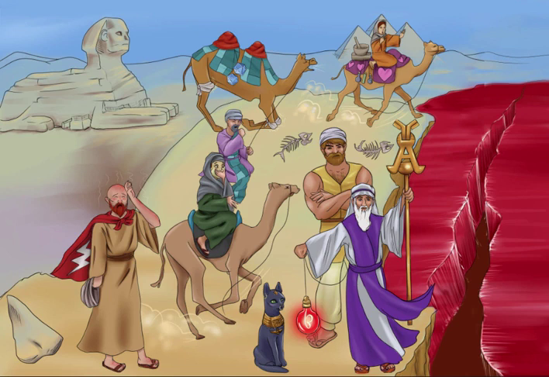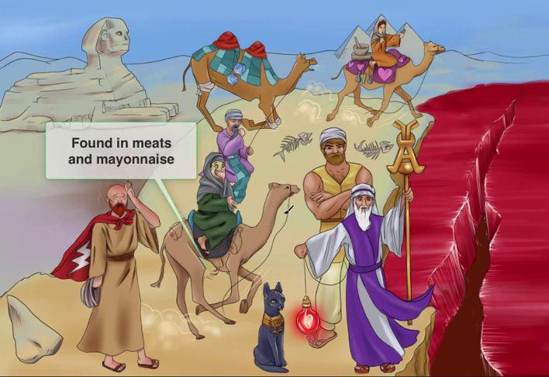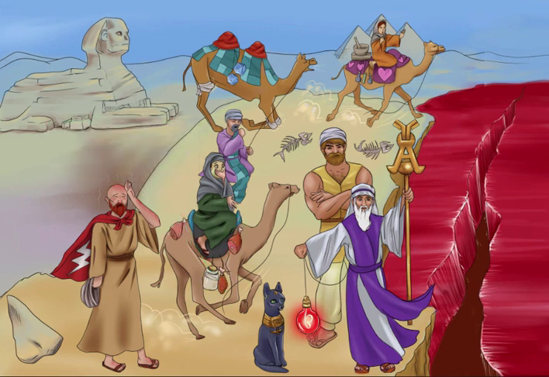The food poisoning comes from meats and cream-based foods like mayonnaise or custards that are left out for too long. So we'll draw some meats and what looks to be a jar of mayonnaise, which clearly are without adequate refrigeration.